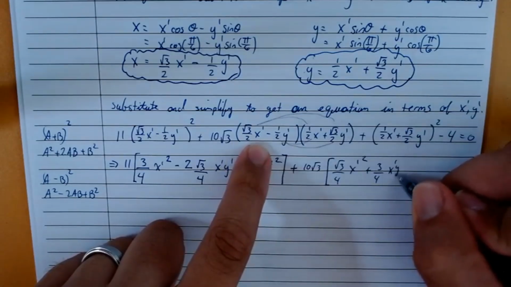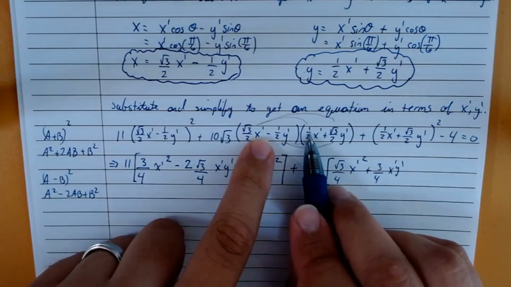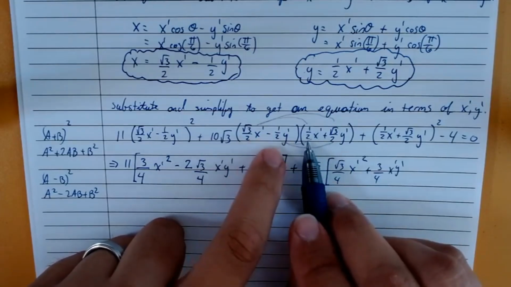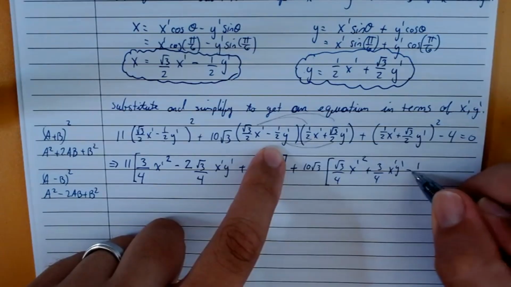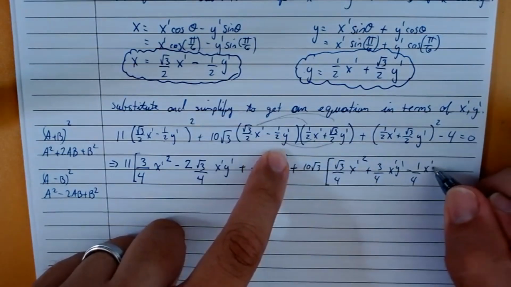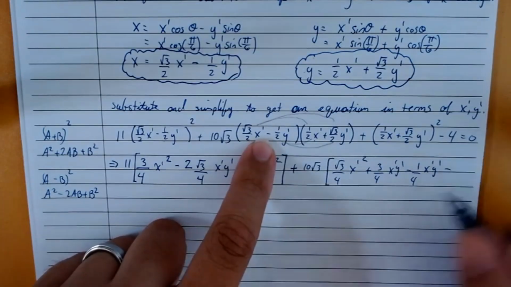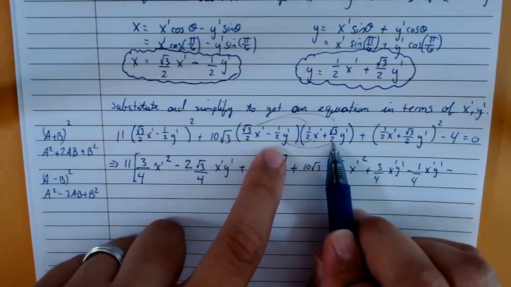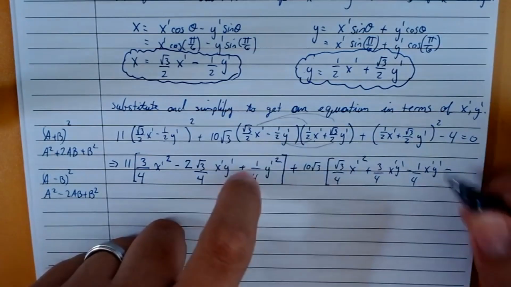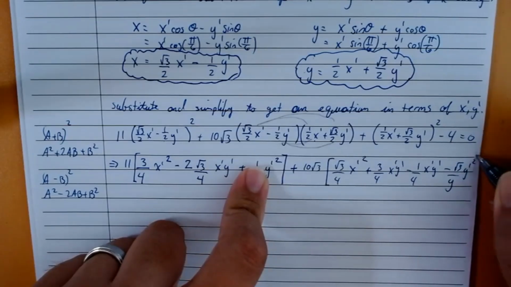If we multiply these two, that's going to be 1/2 times negative 1/2. Negative 1 times 1 is negative 1, over 2 times 2 is 4. So negative 1 over 4, and that's also x prime y prime. And finally, when we multiply the last ones, a positive times a negative is a negative. That'll be root 3 over 4, y prime squared.